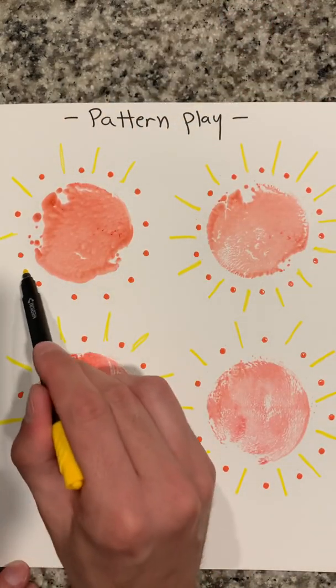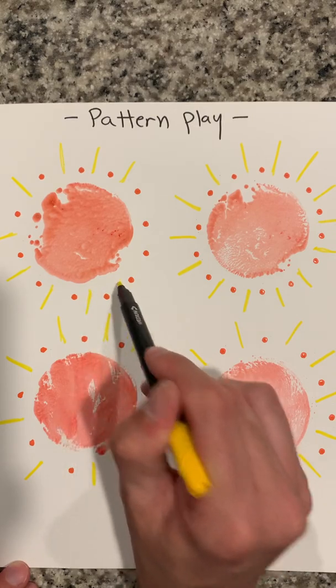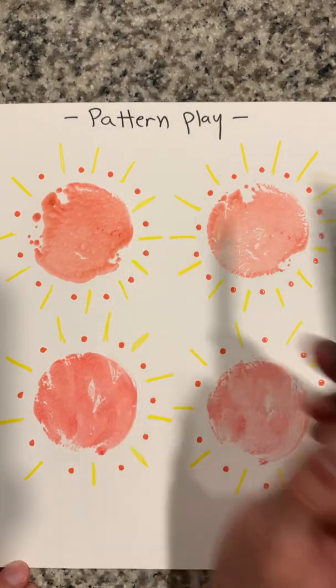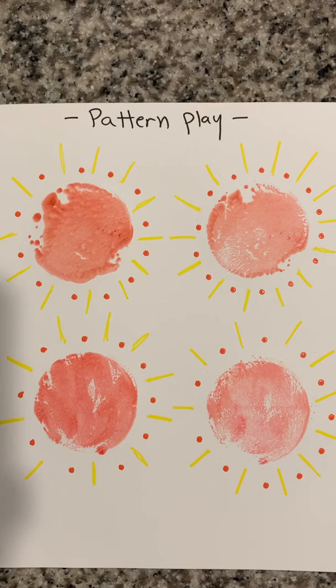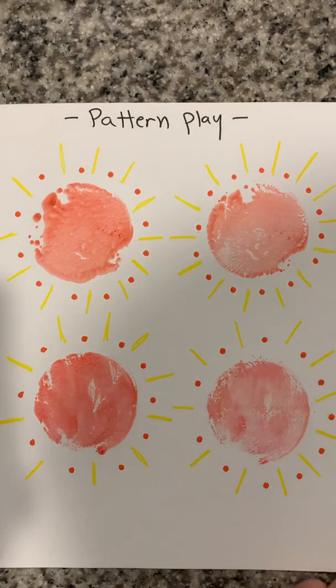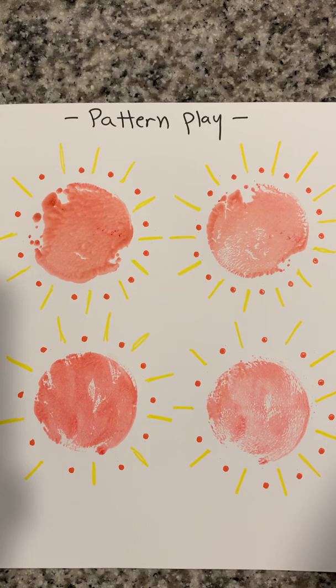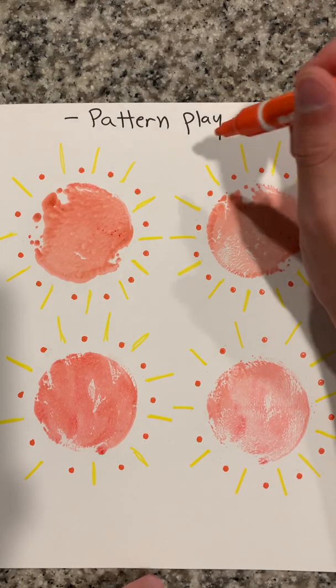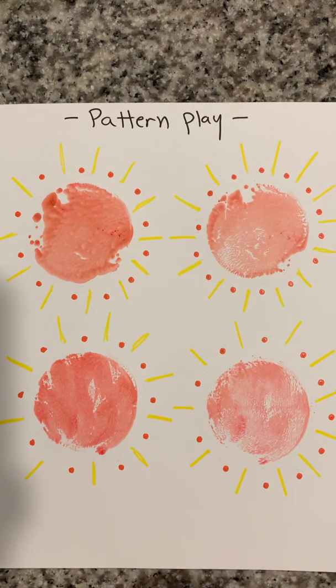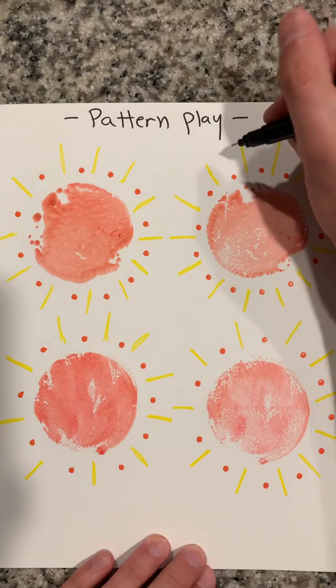Right? So this is just a way for me to explore other ways to fill in the space of my artwork. Again, like I said, this technically could be the art itself if you wanted it to be. It could be a very abstract, non-representational piece of art. But if you wanted to add this to an already existing piece, you could.